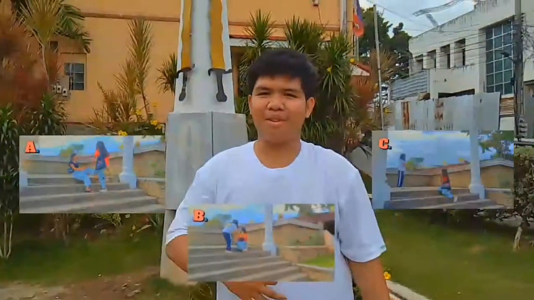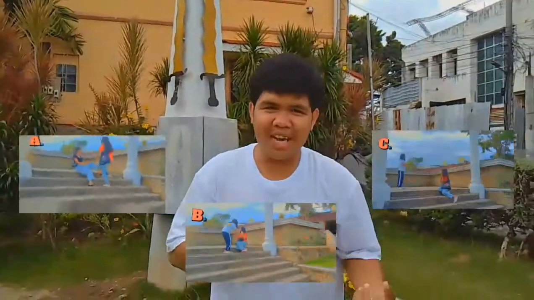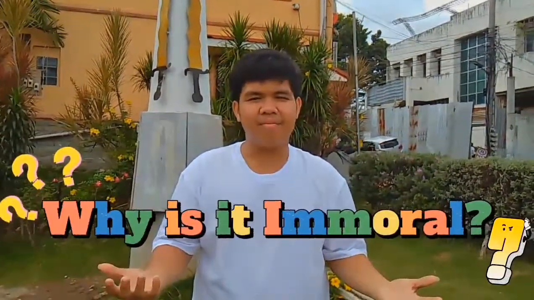And lastly, which is the immoral among the three? That's right, it's letter A. And why is it immoral? Let's find out. Immoral is labeled as evil for it is destructive and against the generally accepted pattern of behavior. And letter A is an immoral act because the lady intentionally blocked her feet, which made the girl stumble and fall. And blocking is an example of immoral act.